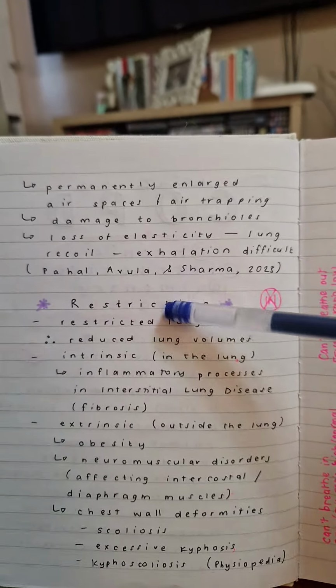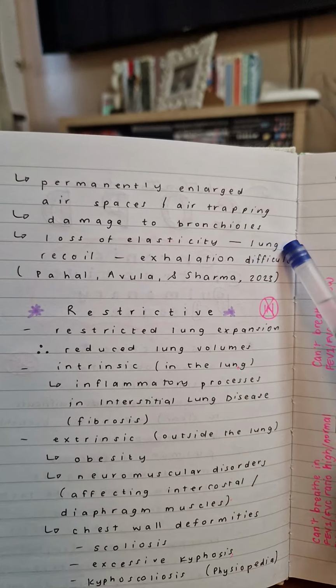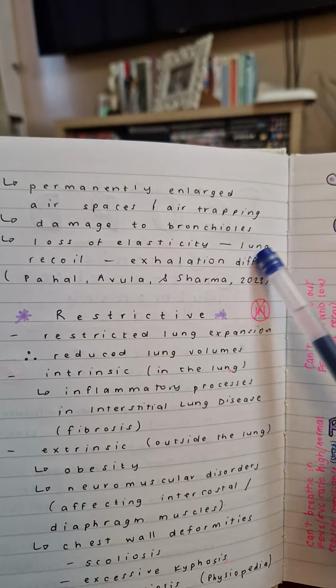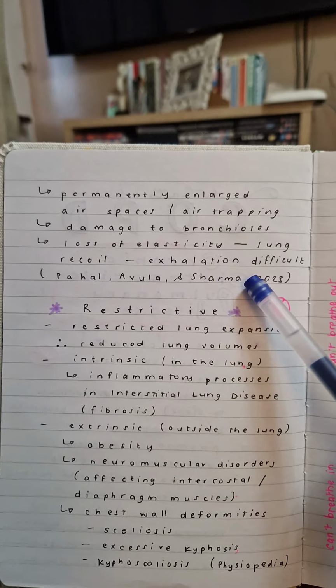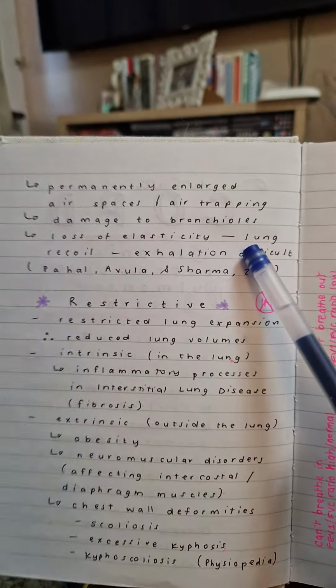Now, it could get damage to the bronchioles and a loss of elasticity. So this is your lung recoil, where exhalation becomes difficult. So people with obstructive lung diseases struggle to breathe out.